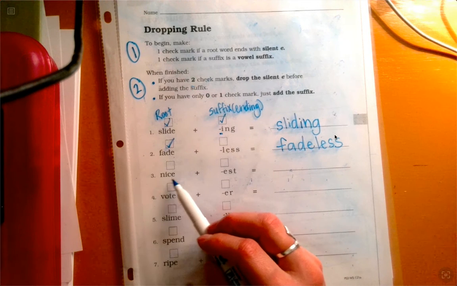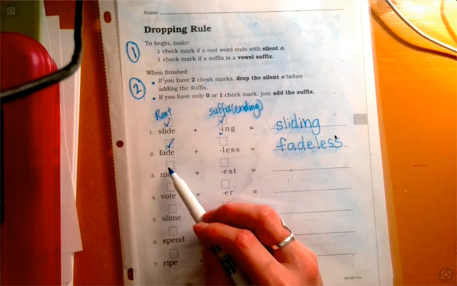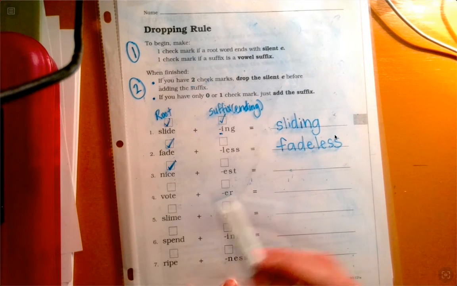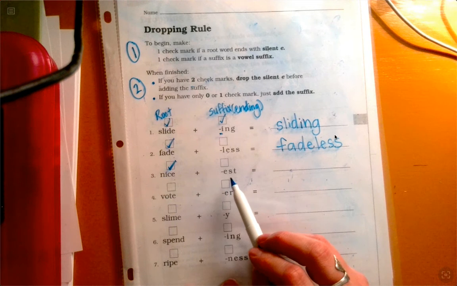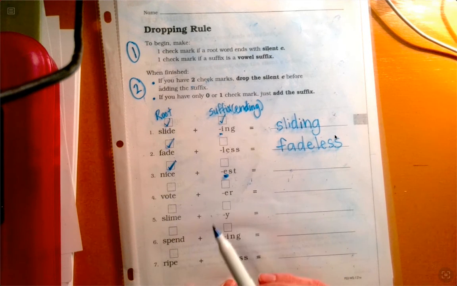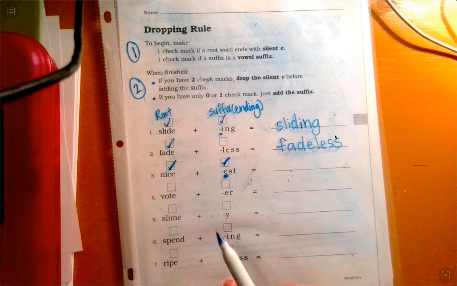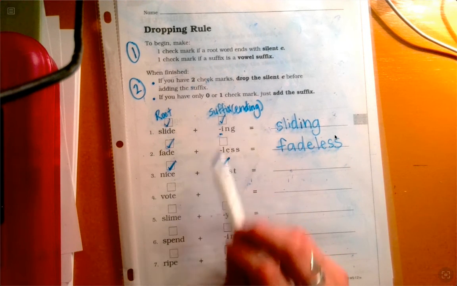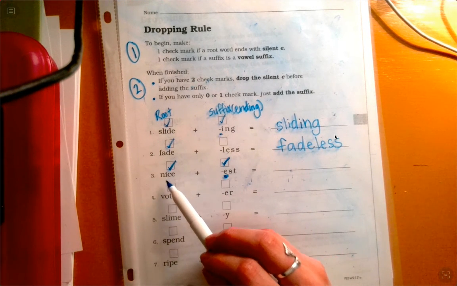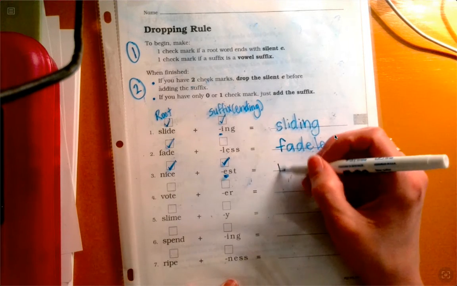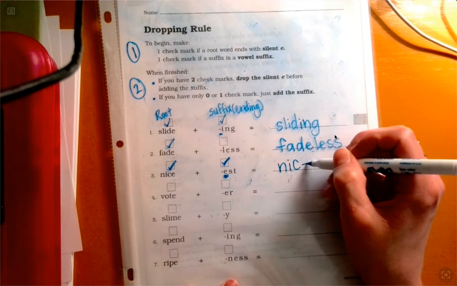Okay. All right, next one is nicest. So this is nice with a silent E. Check it off. And then est. E is a vowel. It's a vowel suffix. Check. Okay. Remember what we did when we had two? We don't just write it. We go nice, N-I-C-E.